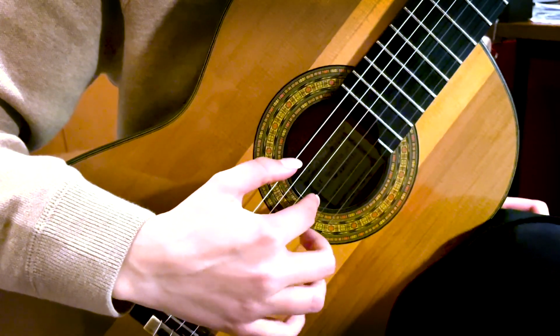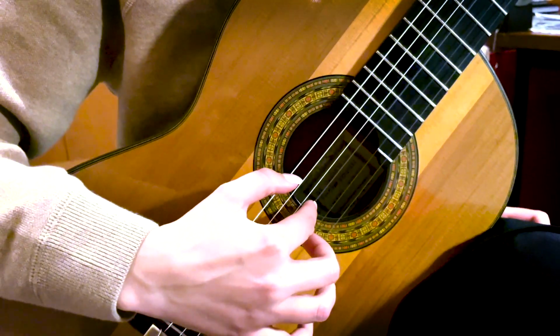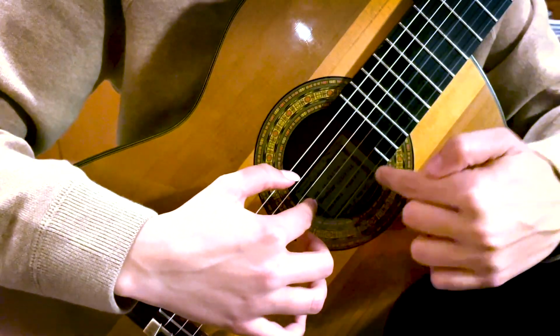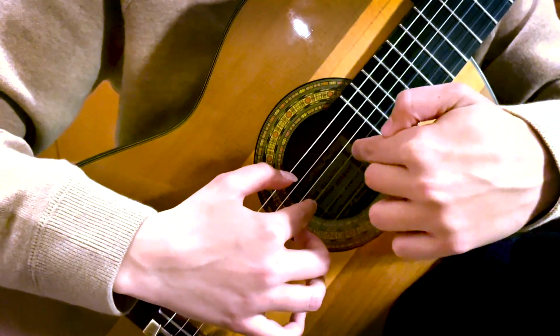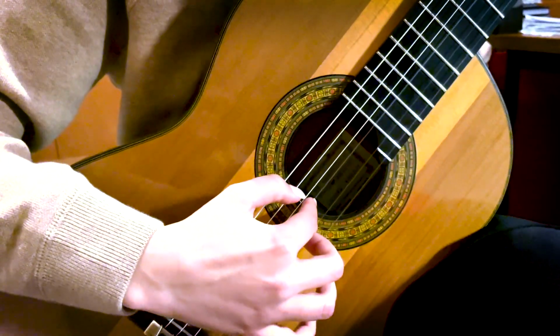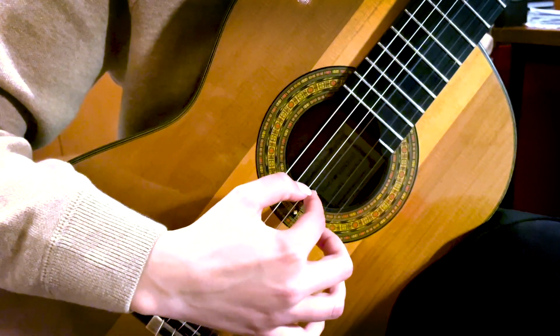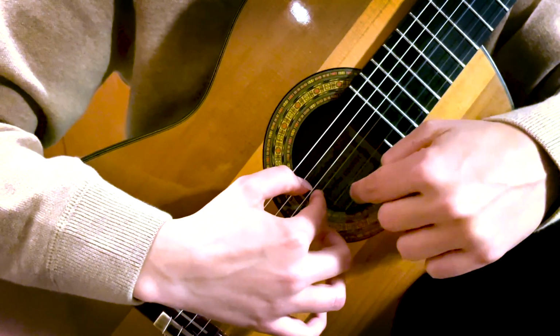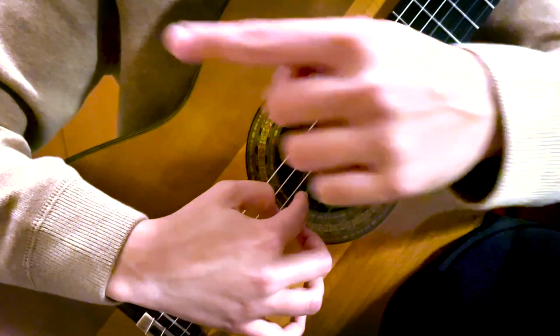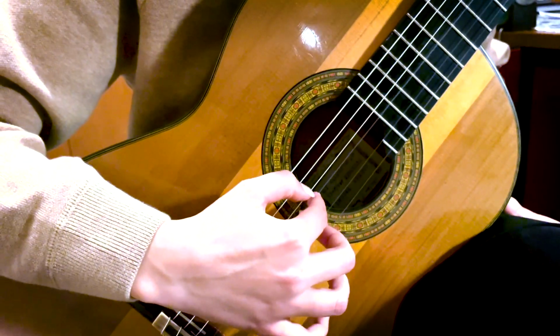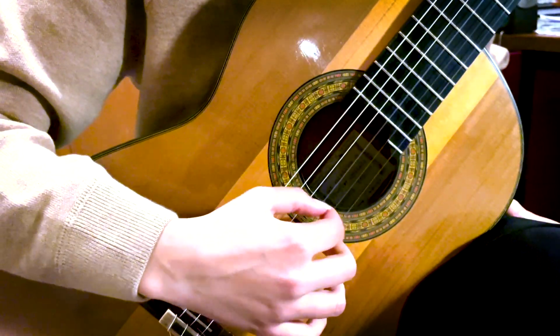Then you push a bit the string into the guitar, in this direction, inside the guitar, like that, and then like that.